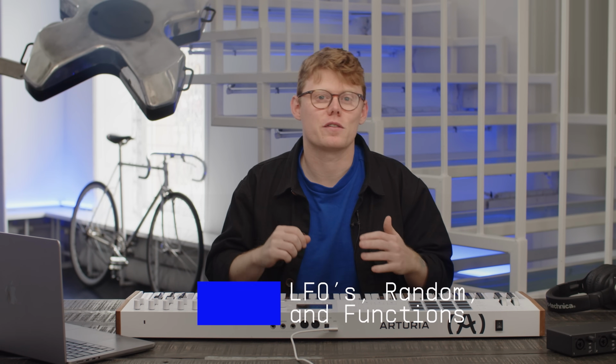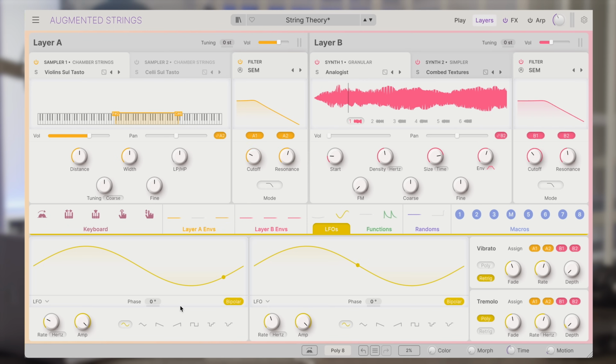Each layer includes 2 fully featured LFOs. These LFOs support multiple waveforms, including triangle, square, saw, and random, and can be synced to your DAW's tempo or run freely in Hertz. You can adjust the LFO's rate, depth, and phase, and choose whether it re-triggers with each note or runs continuously. There's also a fade-in option for gradually introducing modulation over time, which is great for pads or ambient textures.